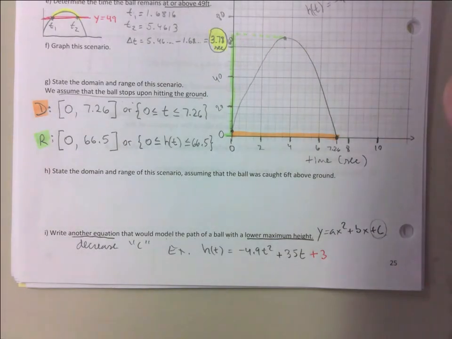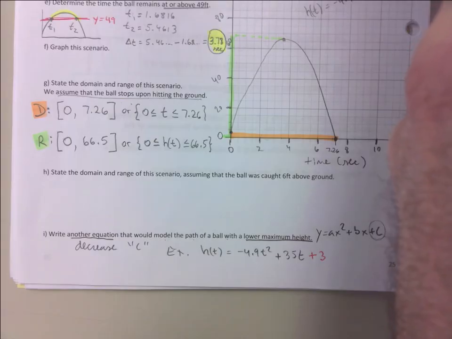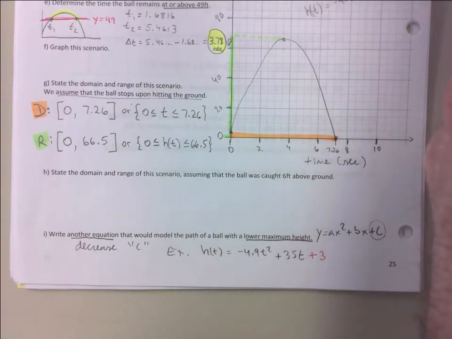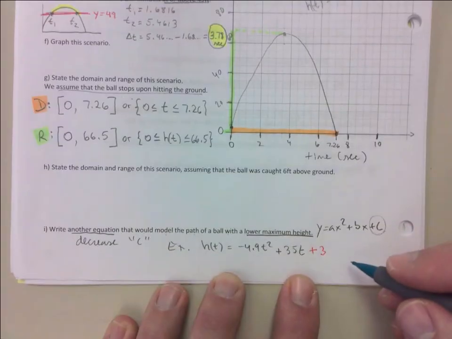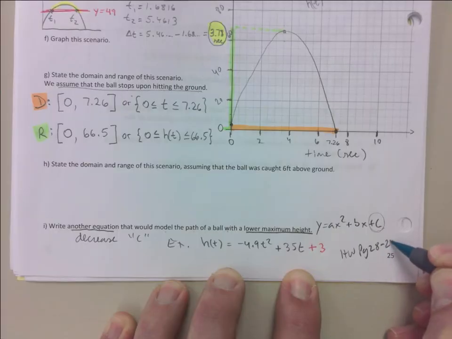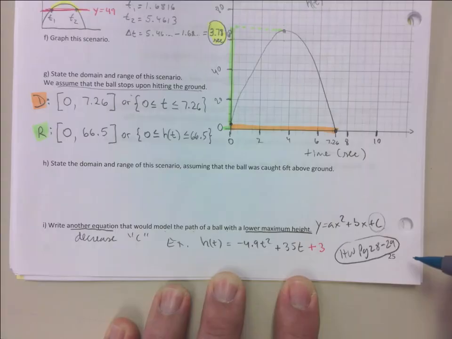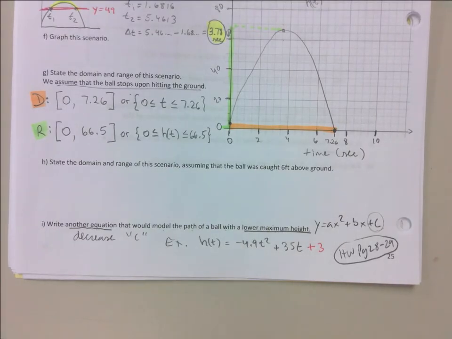I just want you to try 28 and 29. Okay, so that's your homework. One is a linear, one is a quadratic. Linear are easier. You don't have turning points, right? It's just x and y intercepts.